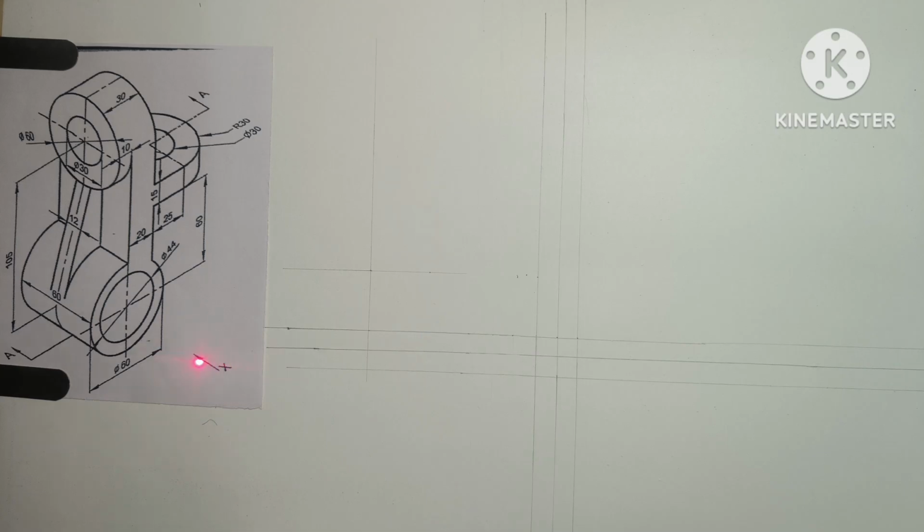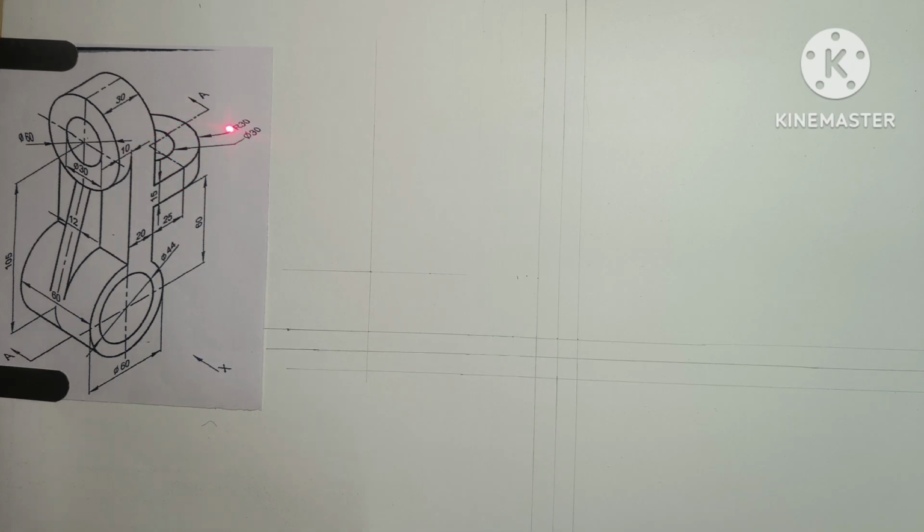Front view is shown with the help of arrow. The direction is X. In the front view, what will be visible? First of all, this circle is visible in the front view having phi equal to 44 millimeter. Then this second circle is visible having phi equal to 60. And then this portion is visible, that is distance from this point to this point is 20. Then distance from this point to this point is 25, and from this point to the semicircle is R30, that is radius is 30, and this portion is visible.